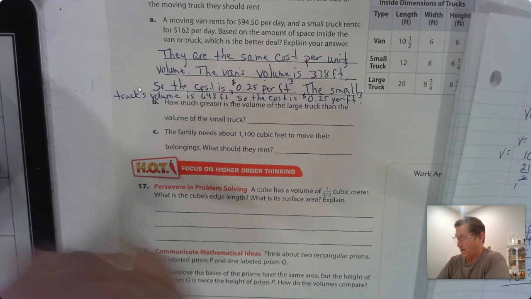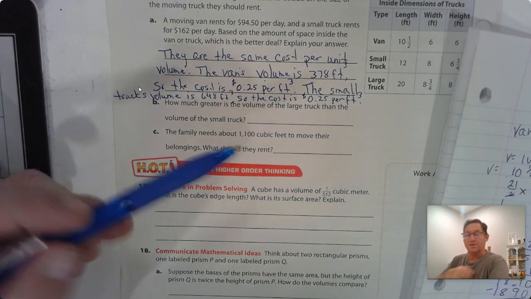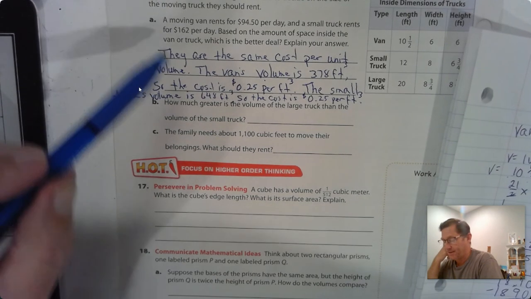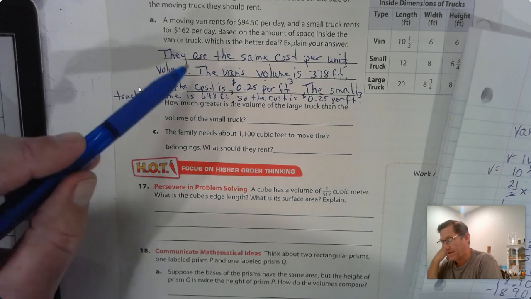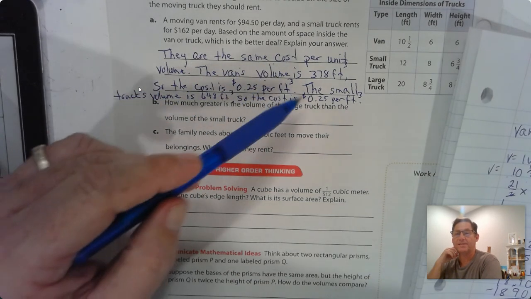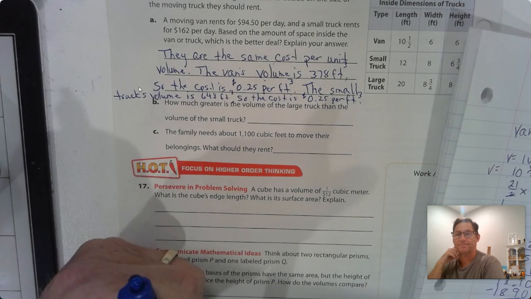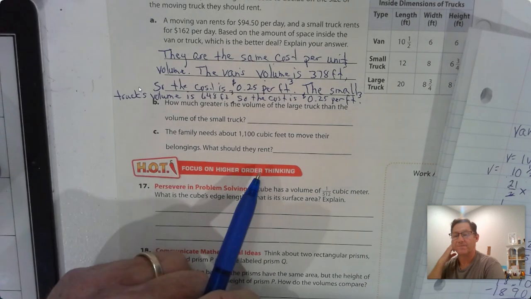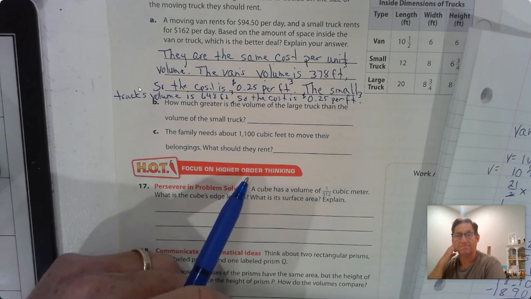Okay. So all I'm doing in A is explaining basically what I did on the paper. So we figured out the volume of the truck and the van. And then we divided the volume of the vehicles into the cost per day. And we found out that they both came out to 25 cents per cubic foot.